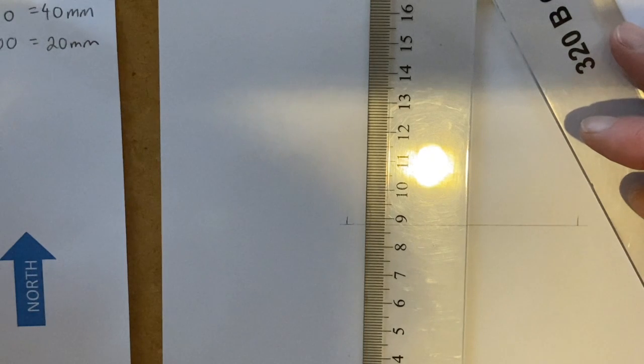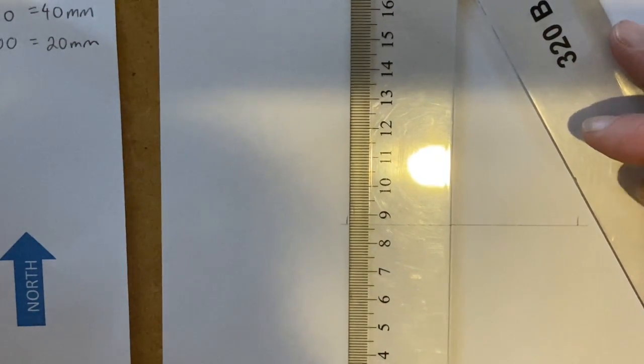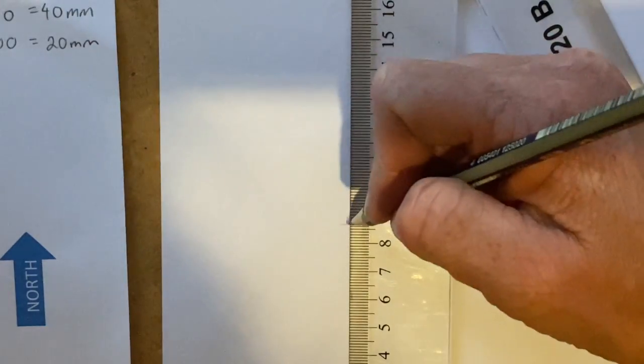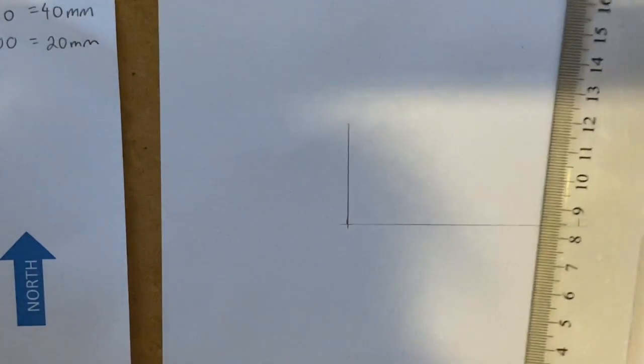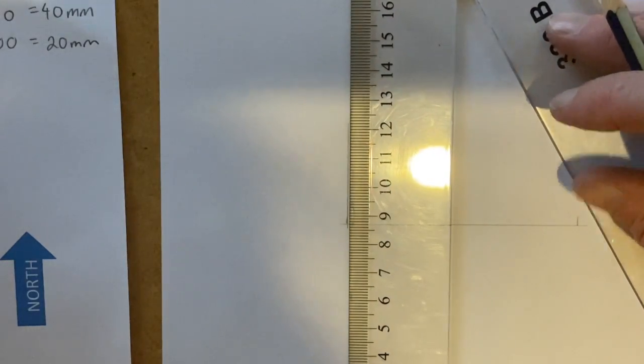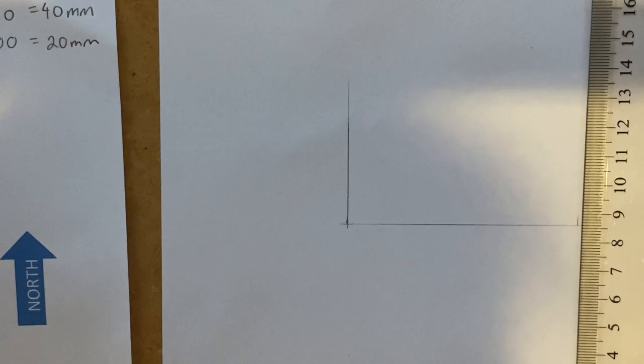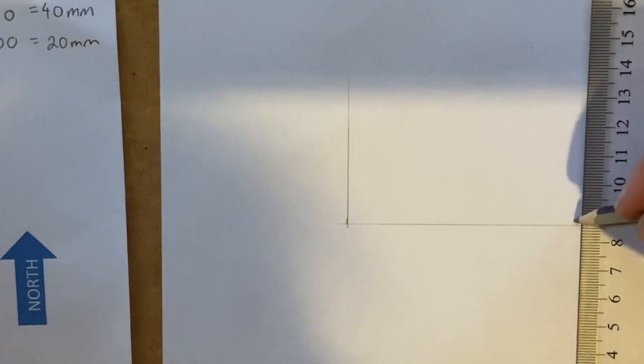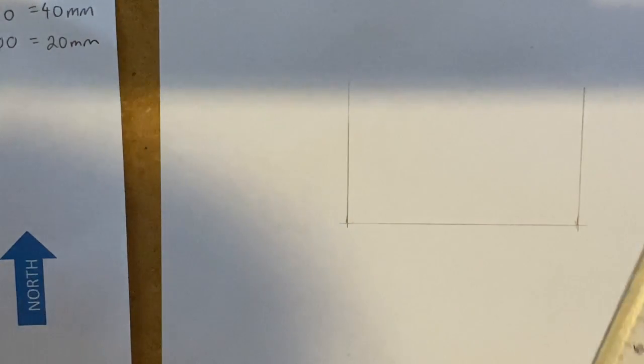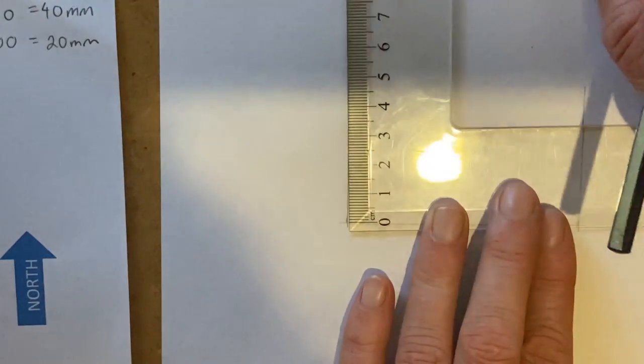Now the roof height, I'll just do the door, the window and the wall height first. So it's going to go up 40 millimeters this way and this way. I'm using the base of the page to sit my set square so that my lines remain beautifully neat.